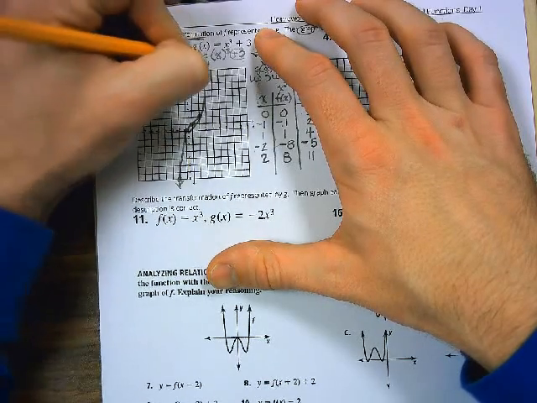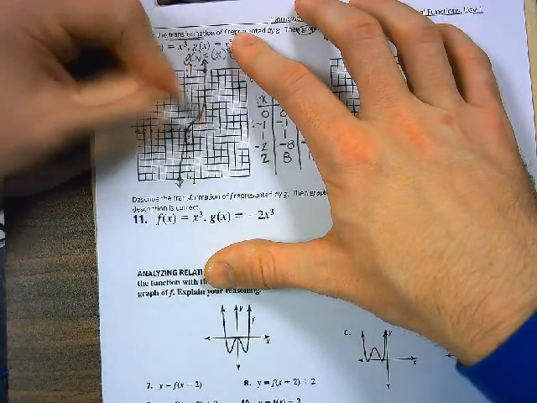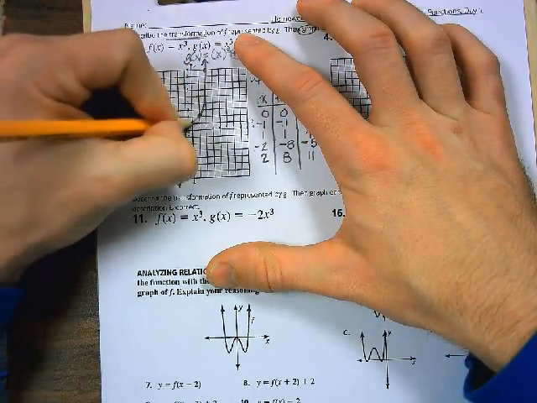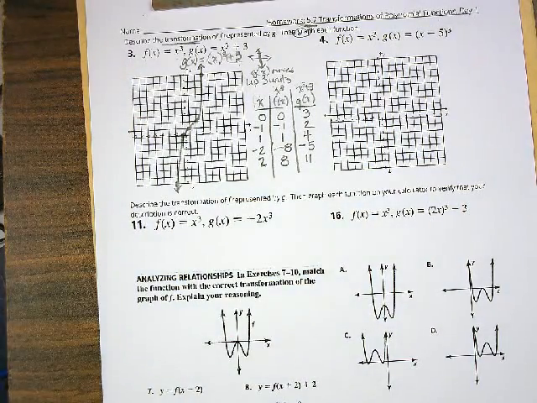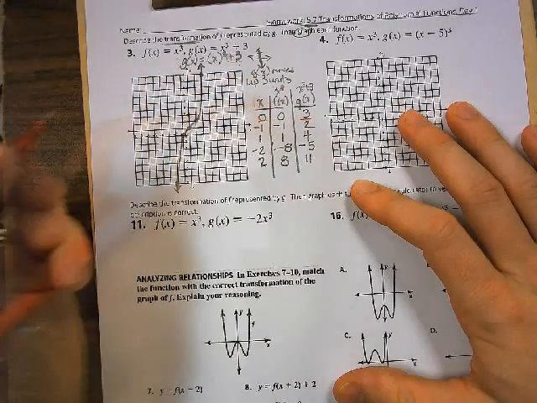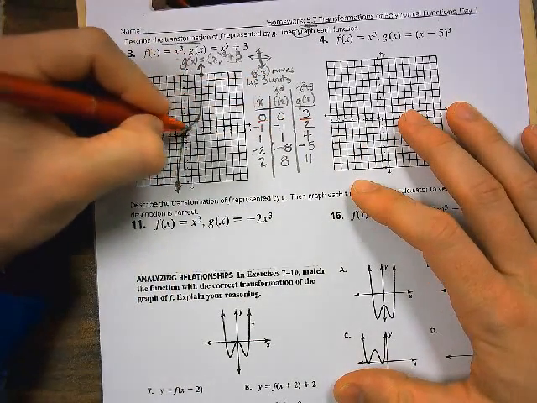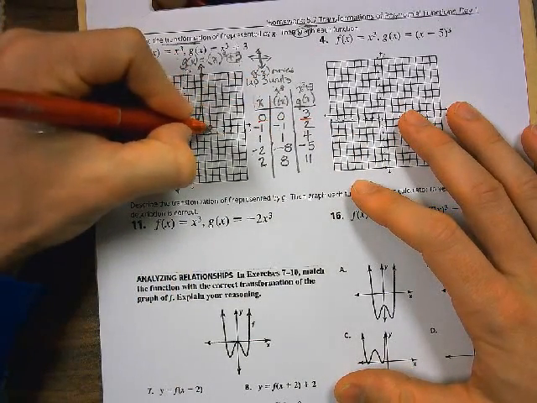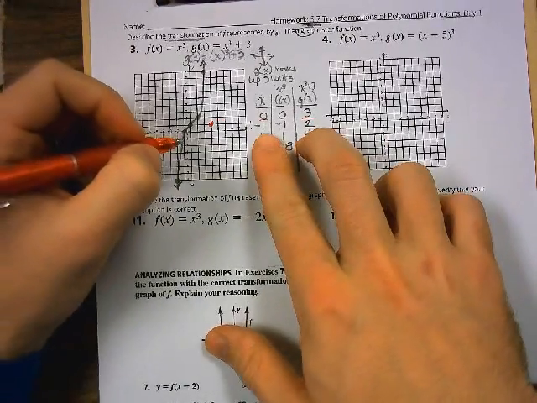There we go. And then let's make our g graph. Our g graph will start at the coordinate point 0, 3. We'll have a coordinate point at negative 1, 2.